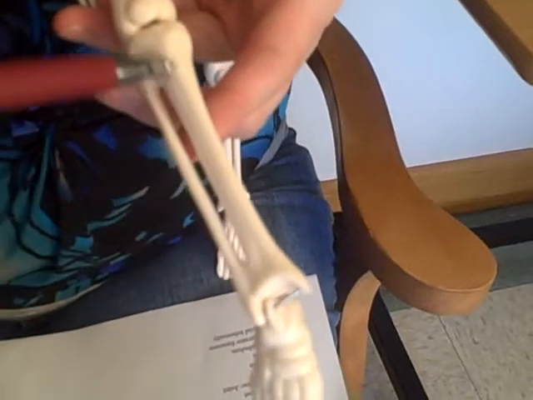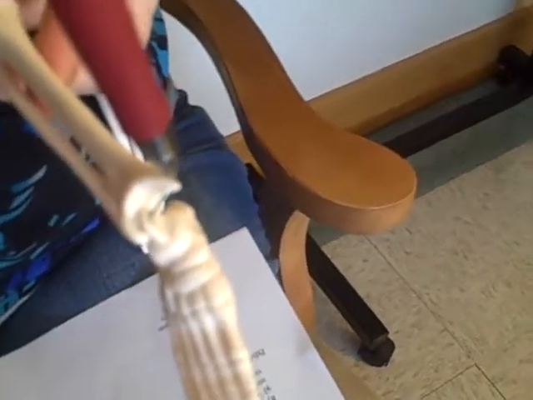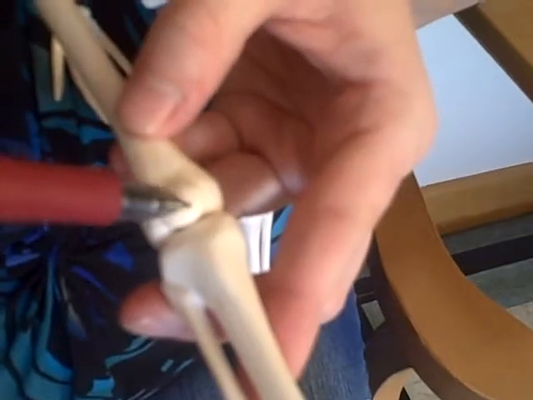Now we're going to look at our lower leg bones. We have the tibia bone, and we have the fibula bone. We have the anterior crest of the tibia, and we have the medial malleolus on the inside here towards the body, and the lateral malleolus on the outside of the body. And again, we have our patella.